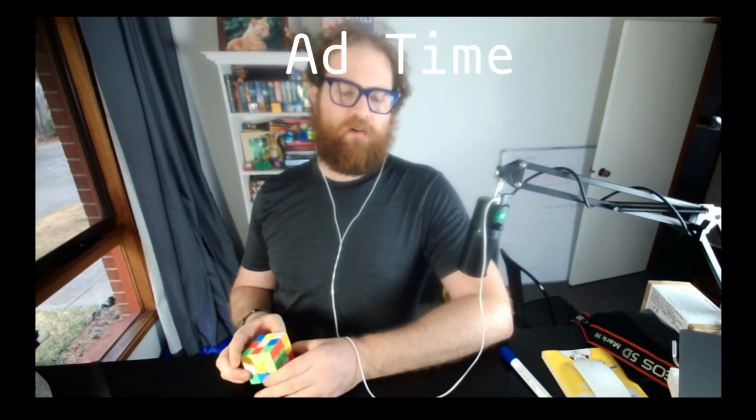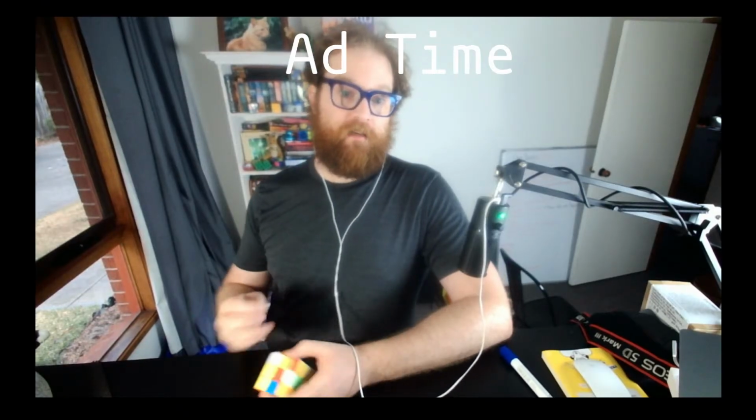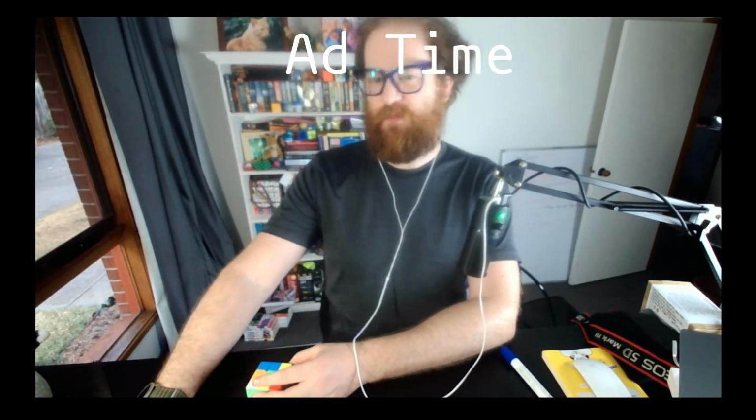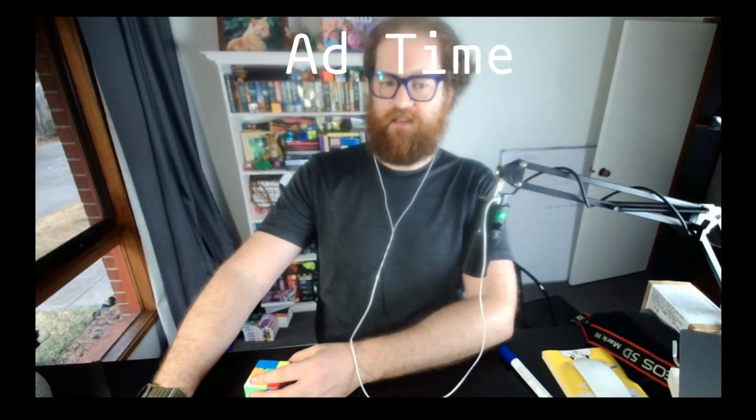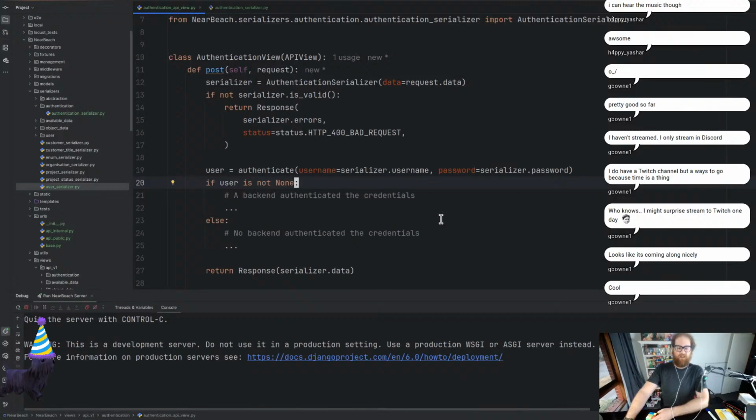Which reminds me, I've got to look into partial updates for the API, because there'll be times where I don't want to send all the data to the backend. Yeah, I might want to send bits and pieces. So if user is not none, what I want to do is I want to send back a reason why.